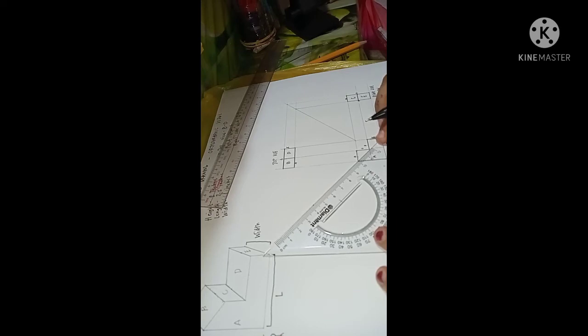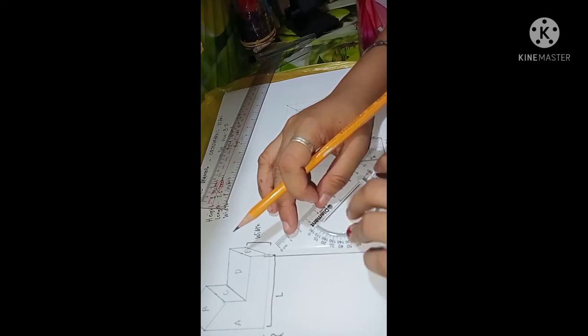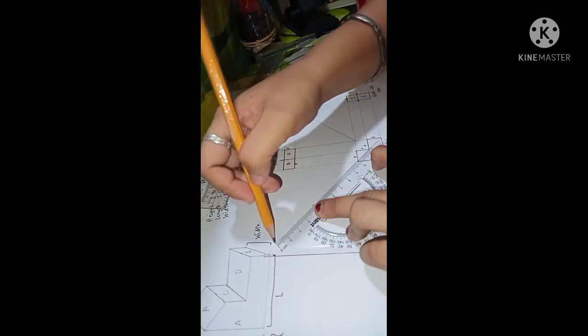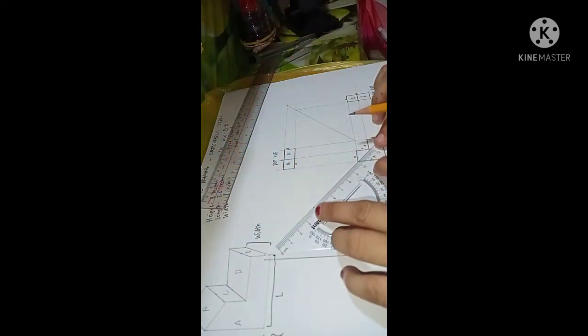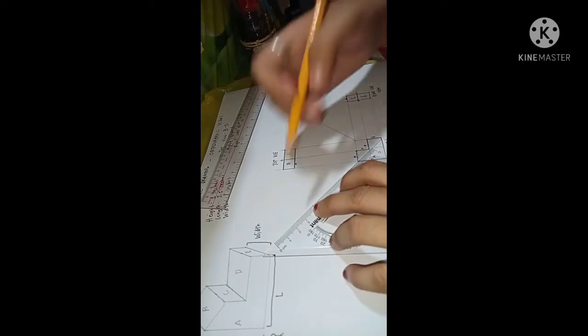Should be aligned. Okay, align that here.